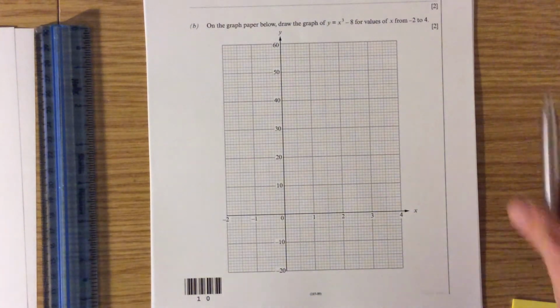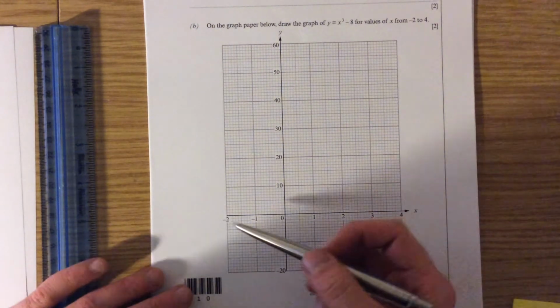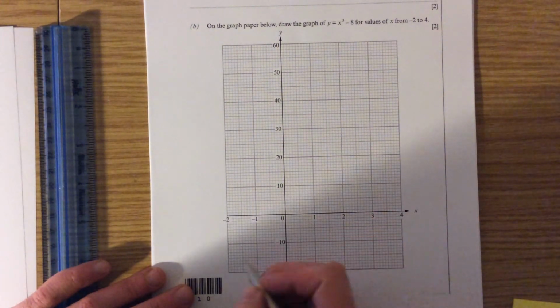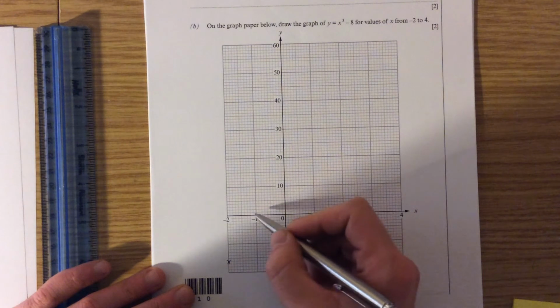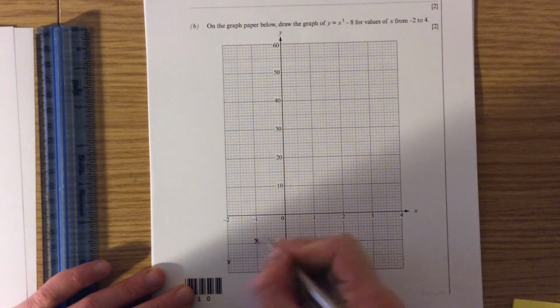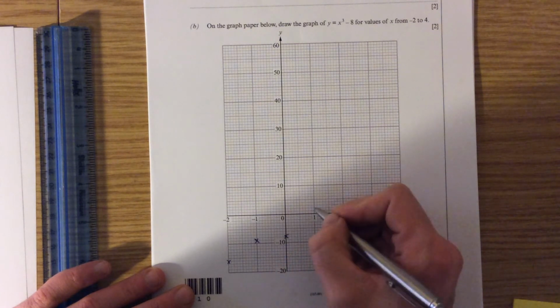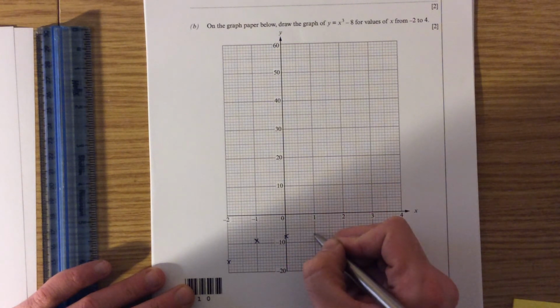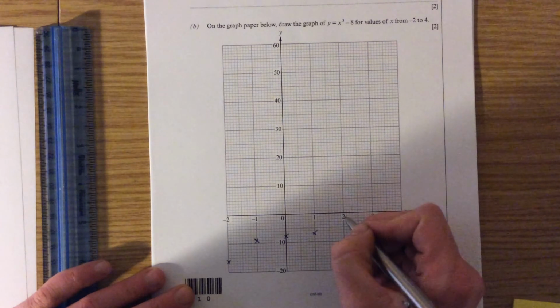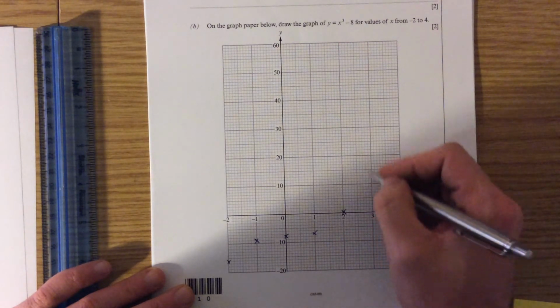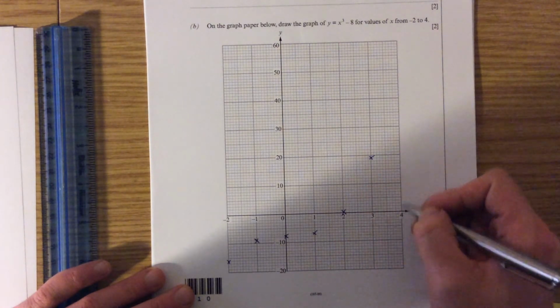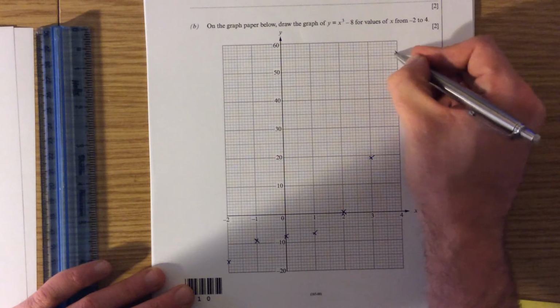Plot in the graph. So, at minus 2, I get minus 16, which is down here. Minus 1 to minus 9. 0 to minus 8. 1 is on minus 7. 2 is at 0, 3 is at 19, and 4 is at 56.